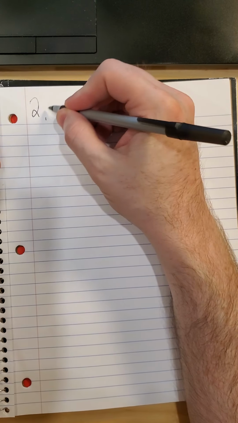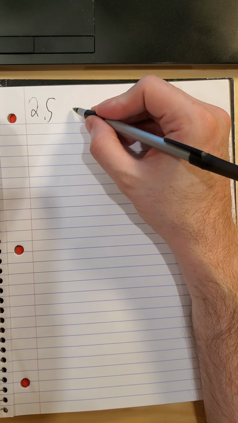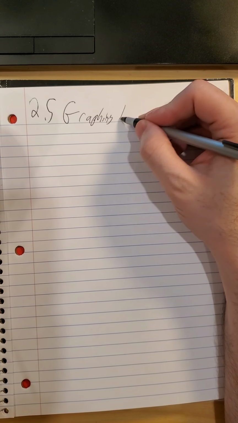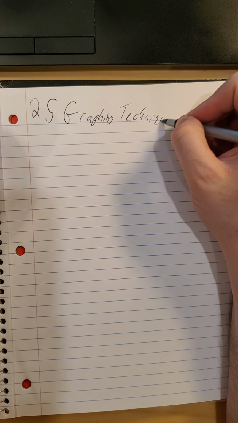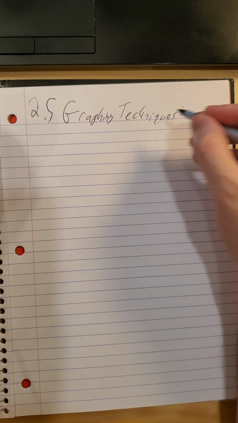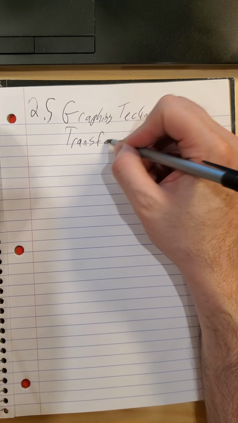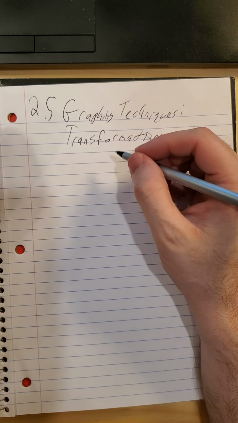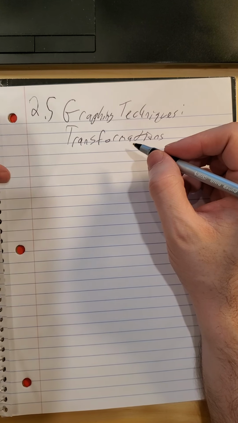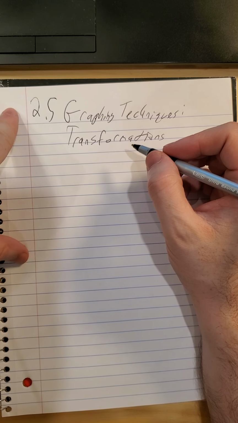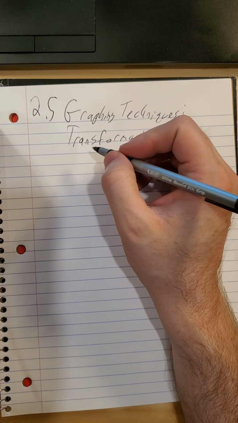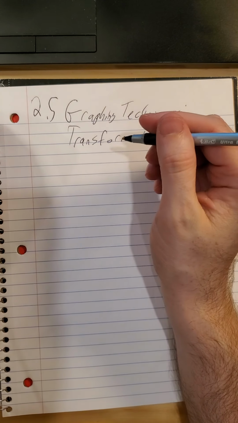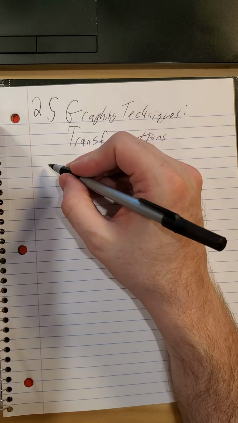Hello and welcome back. In section 2.5 we're going to go over some graphing techniques. Specifically transformations. So the first couple you'll already remember from your Math 100 days or the equivalent that you took somewhere else. Only now we're doing them with a couple of functions that we didn't get to play with in Math 100.